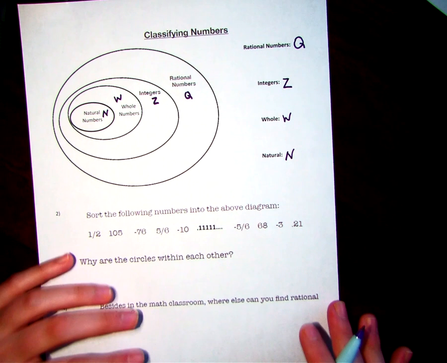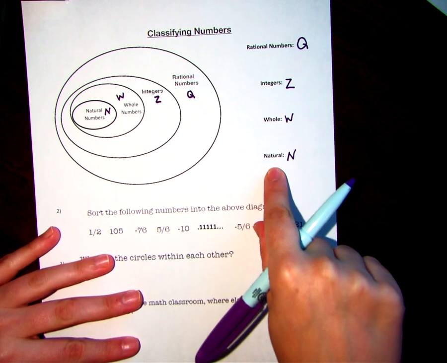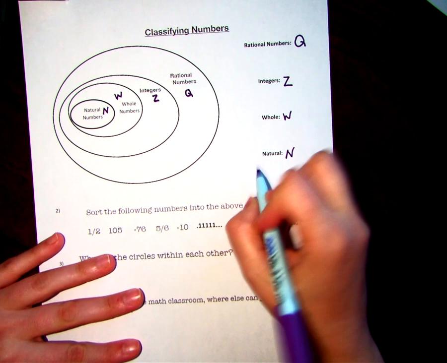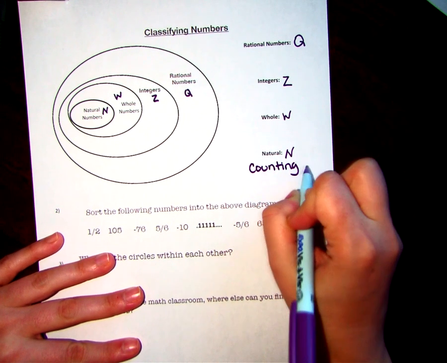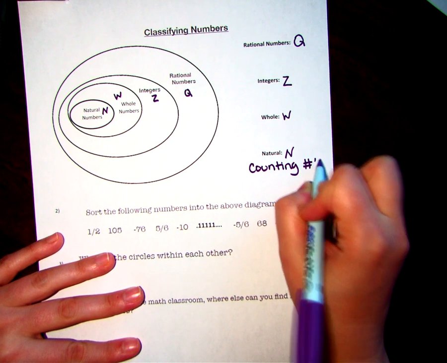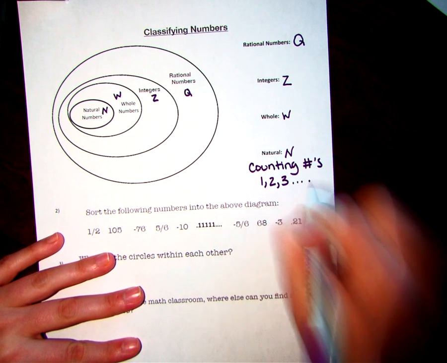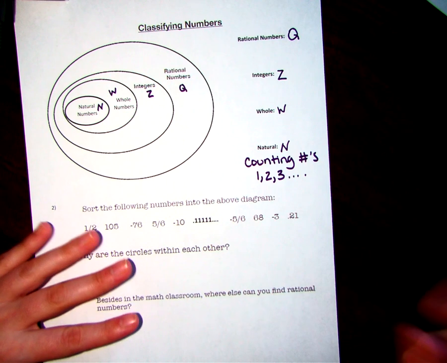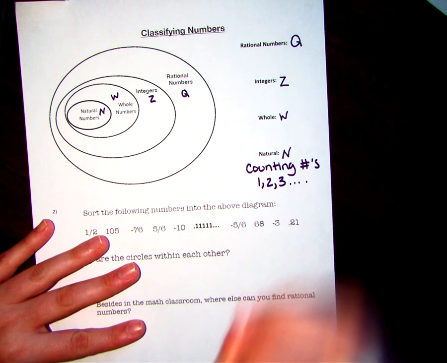Alright, so now going through the types of numbers that we have, remember natural numbers are the counting numbers. Counting numbers, so 1, 2, 3, ... Only positive numbers. Whole numbers are counting numbers, but also 0.